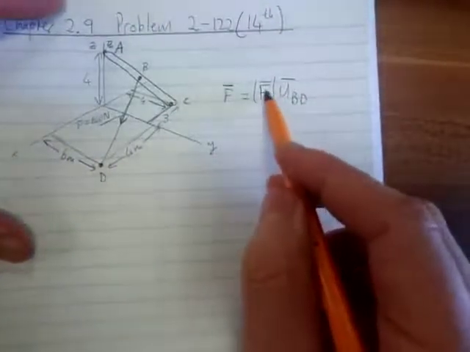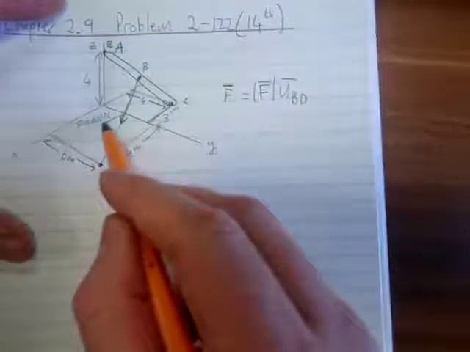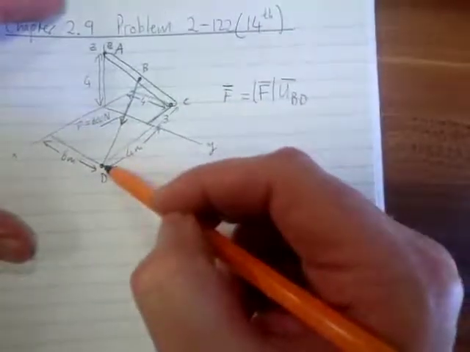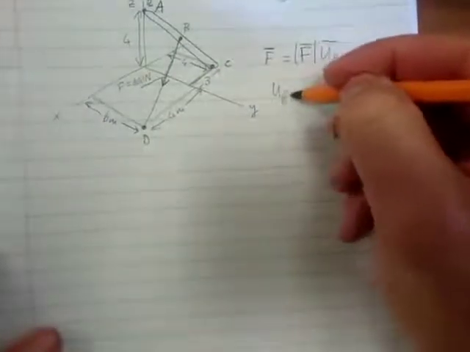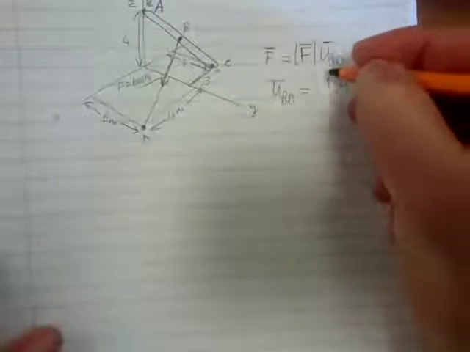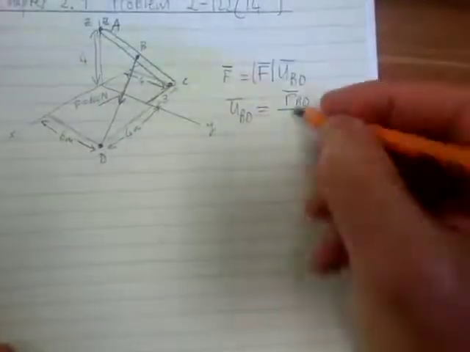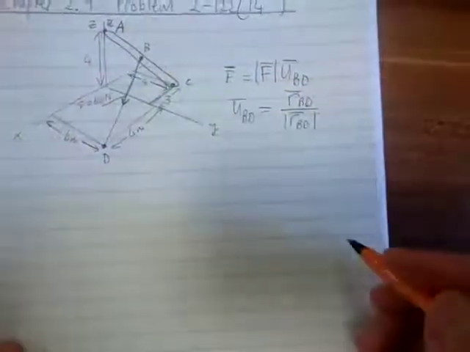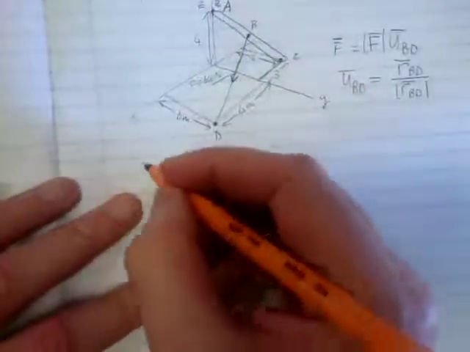So what is that F? That is that 600 there, and then U_BD is the unit vector from B to D. And then how would we get the unit vector? The unit vector is simply the position vector r_BD divided by the magnitude of r_BD. Then how do we get the position vector r_BD?